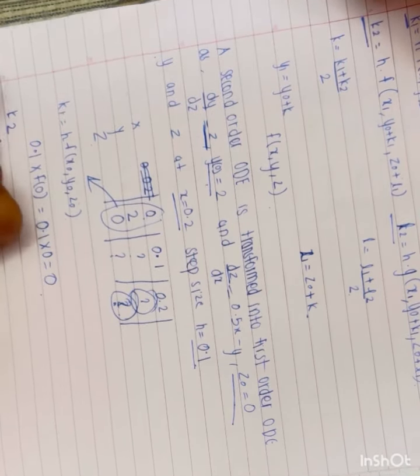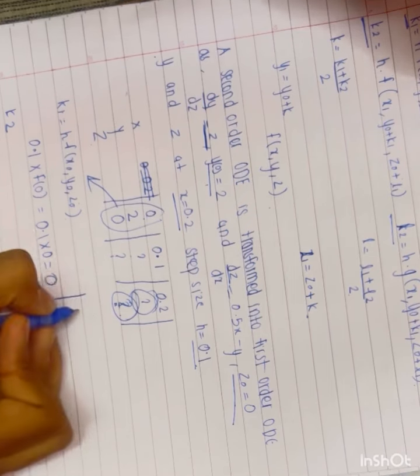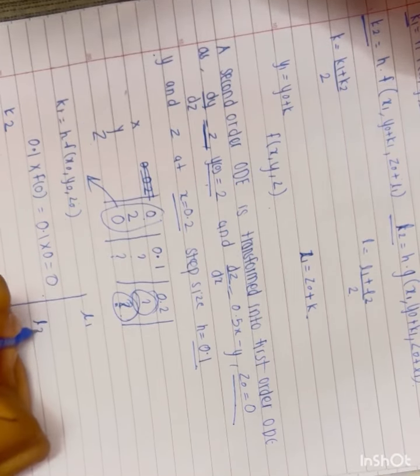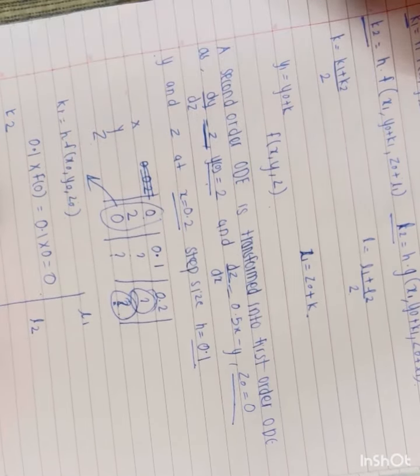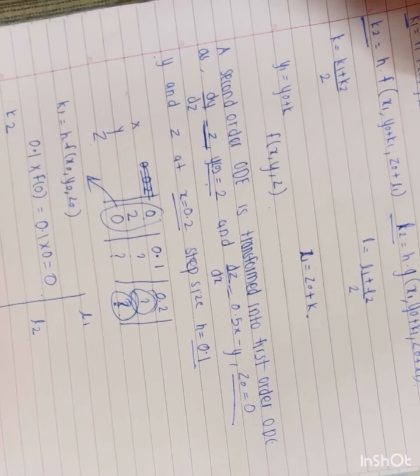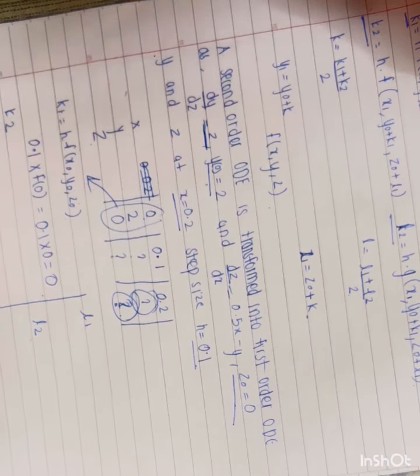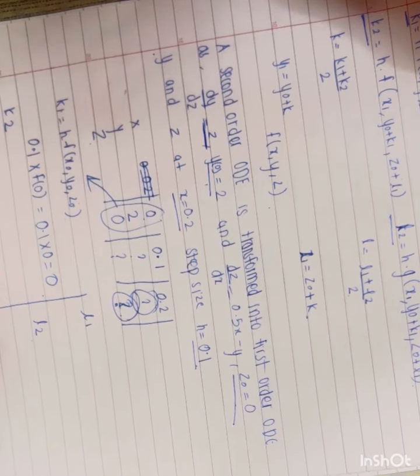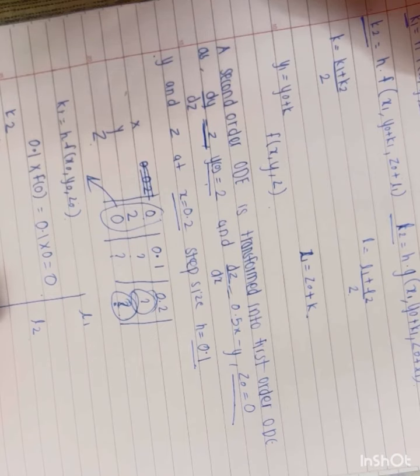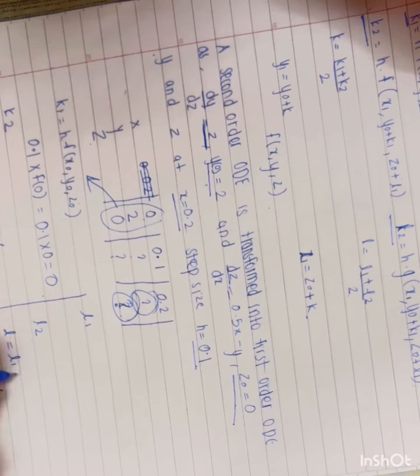Similarly, you have to find value of k2. Here you find value of L1, here you find value of L2, and then y1 equals y0 plus k, and z1 equals z0 plus L. But what is exactly k? K is equal to k1 plus k2 divided by 2. L is equal to L1 plus L2 divided by 2.